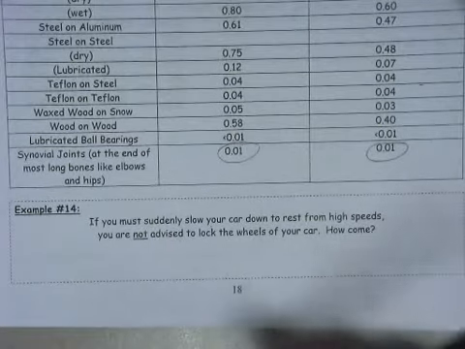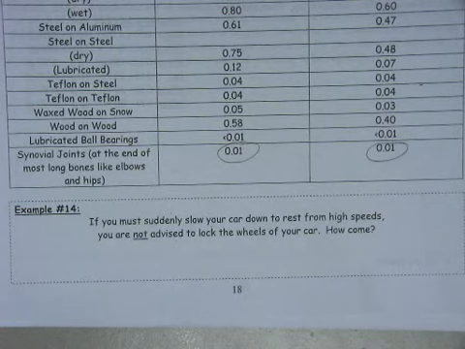All right, let's look at example 14. It says if you must suddenly slow your car down from high speeds to rest, you're not advised to lock the wheels of your car. And here's the how come. When I was taking driver's ed, back in 1986, a long time ago, they advised us that if we wanted to come to rest, we had to pump the brakes. So instead of laying on the brakes really hard, they wanted you to pump the brakes.